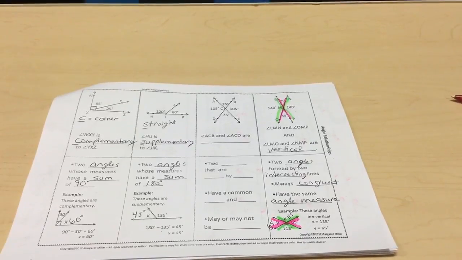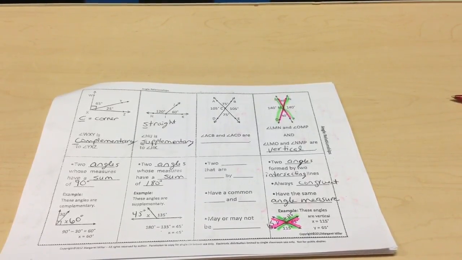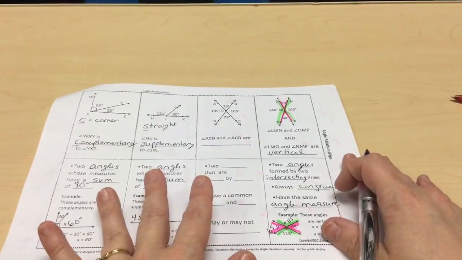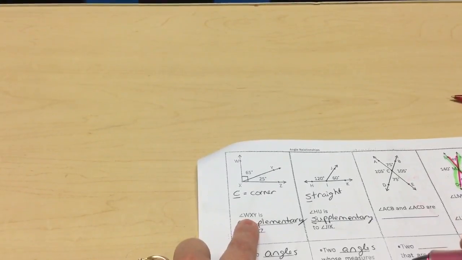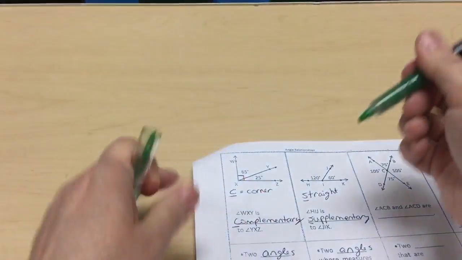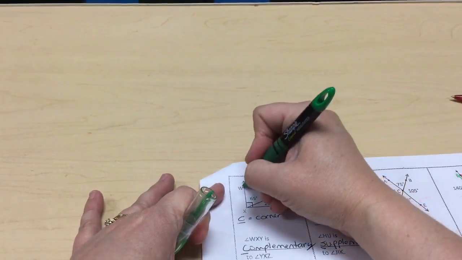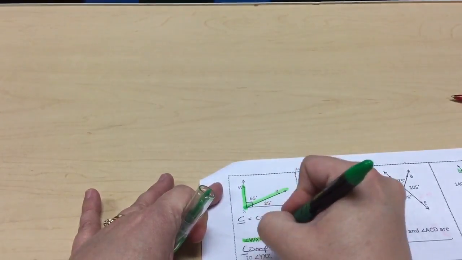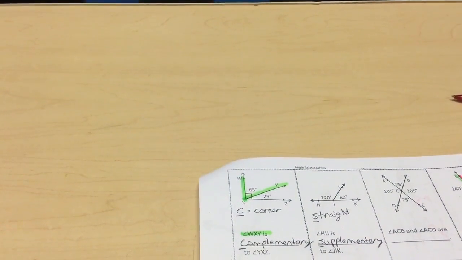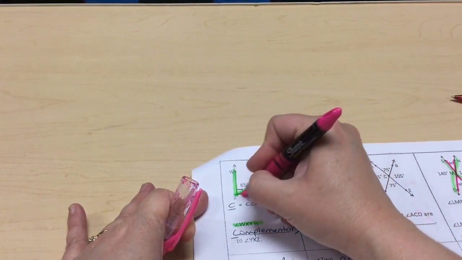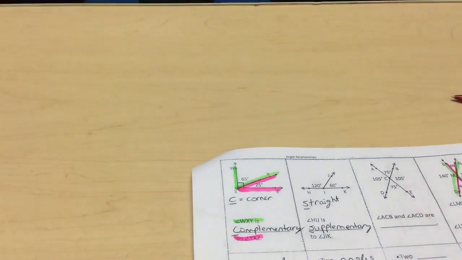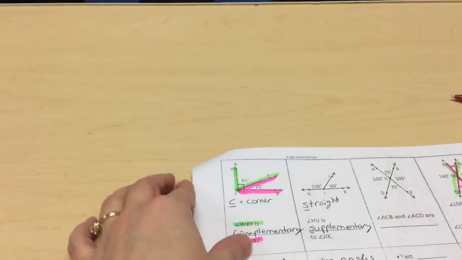All right, I forgot to mention how you know the angle names. Okay, so we'll go back to complementary. All right, this is angle WXY. So angle WXY, the vertex is the center, which is that X. So this is WXY. That's that angle right there. The other angle is YXZ. So you're just going to follow the points. YXZ. That's that angle right there. Okay, one more angle to mention.